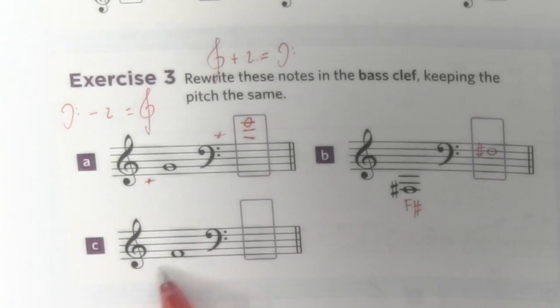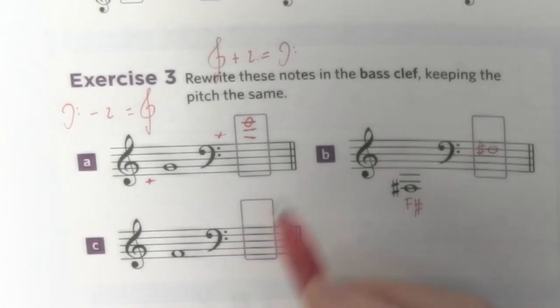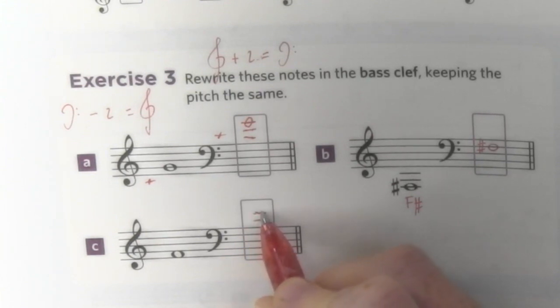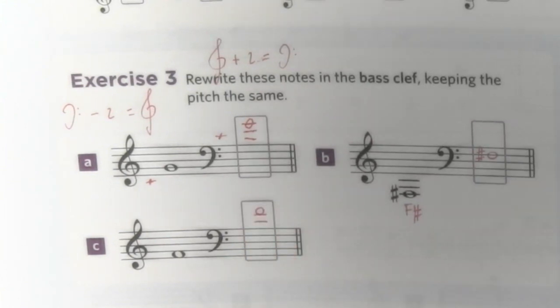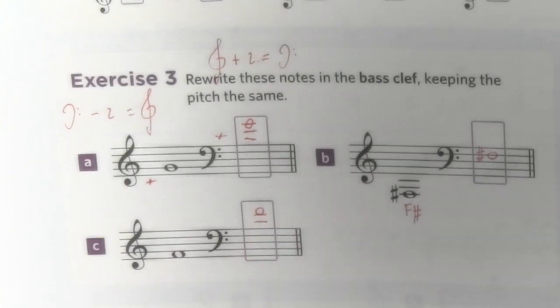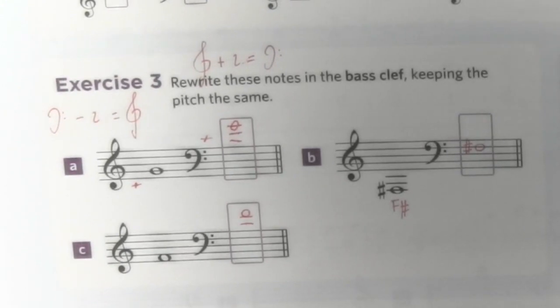Fa natural above middle C. So, do, re, mi, and fa. What do I do? Do, re, mi, fa. I count step by step. Okay? Does it make sense?